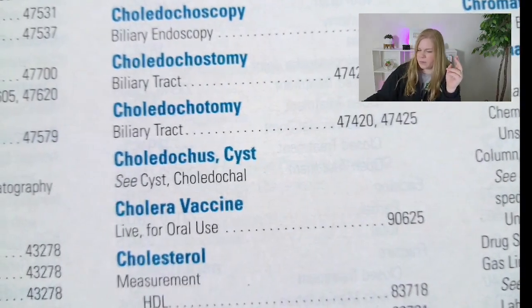The perk of doing that, of course, would be you'd already be in that section. You'd already be in the digestive section. You wouldn't have to go all the way to the index and then flip back to the digestive section anyway to get to those codes. But let's start over here with the digestive section.